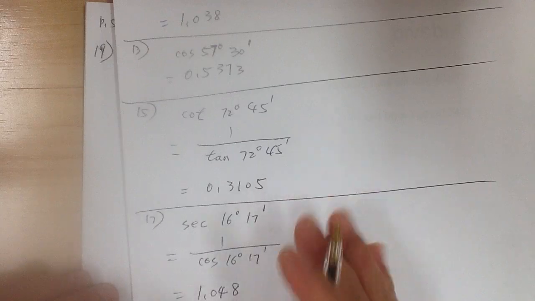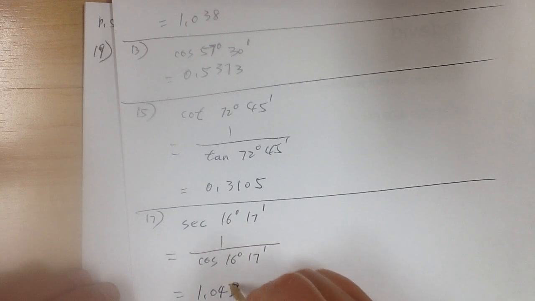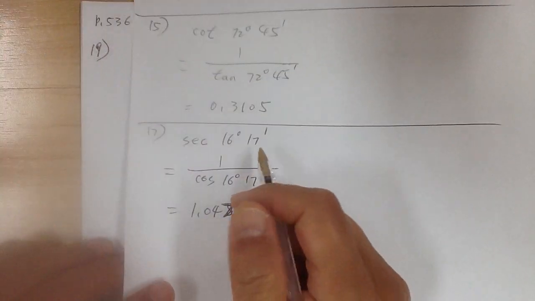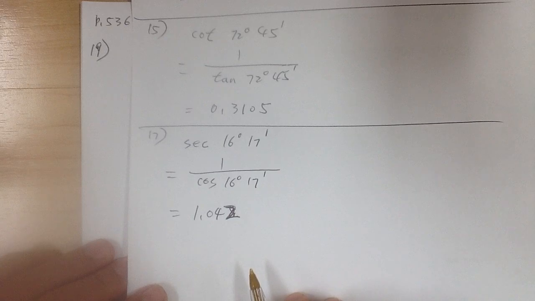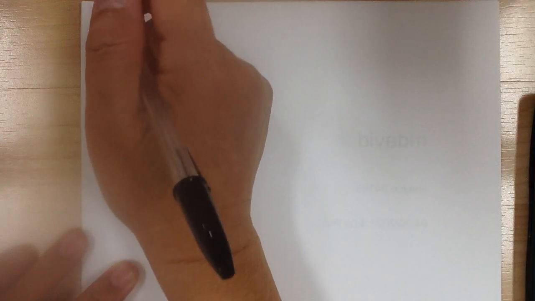This one is 1.042. Okay, so this is 1.042.